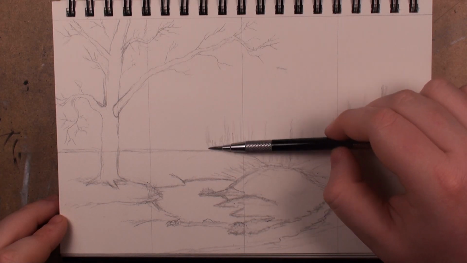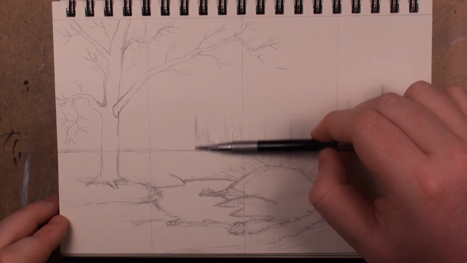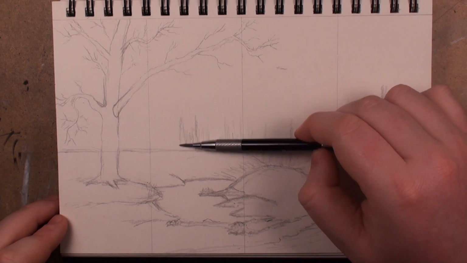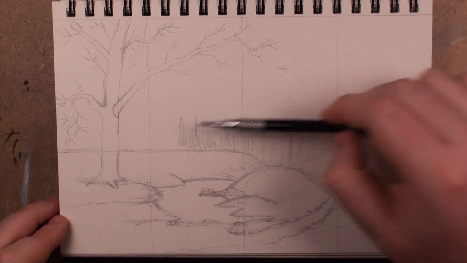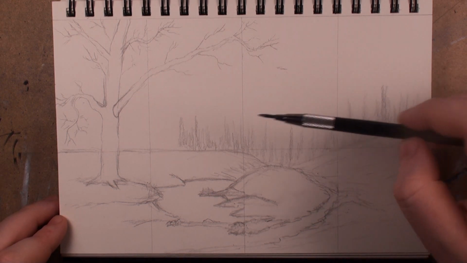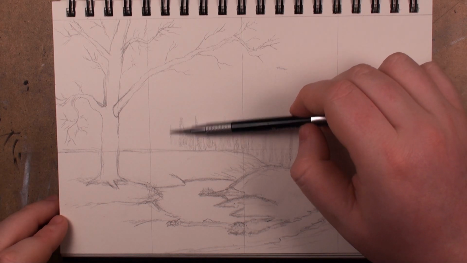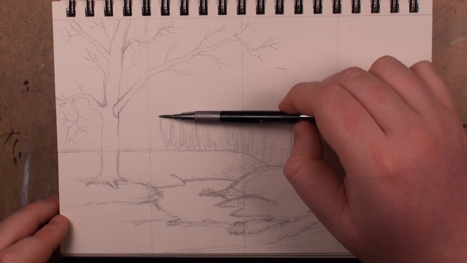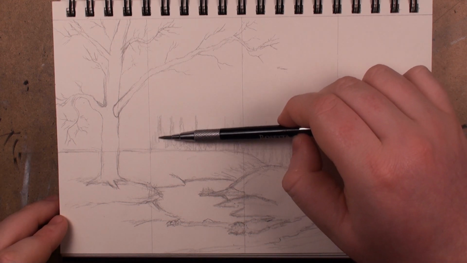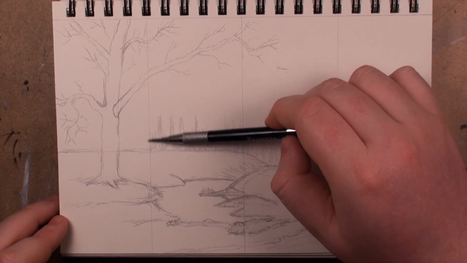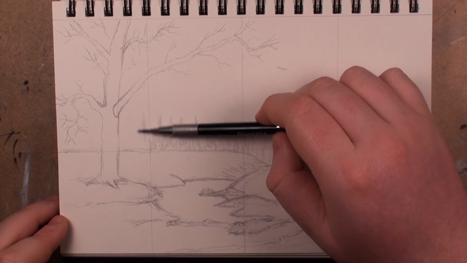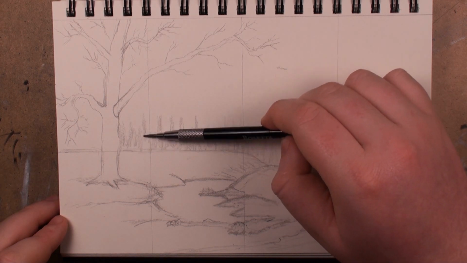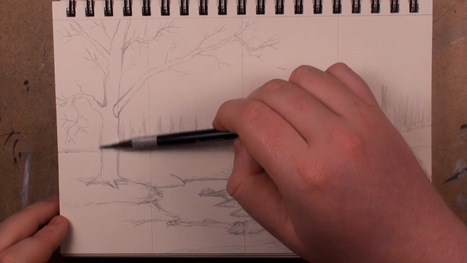Alright, just keep on doing the same thing all the way across. What this will be is all the background trees. So you want to indicate them, but at the same point, you don't want to put so much detail into them, because they're really far away. So something that's really far away, you're going to have a hard time telling what the detail of it would be anyway. So this, I find, is just a much easier and more effective way of doing that.